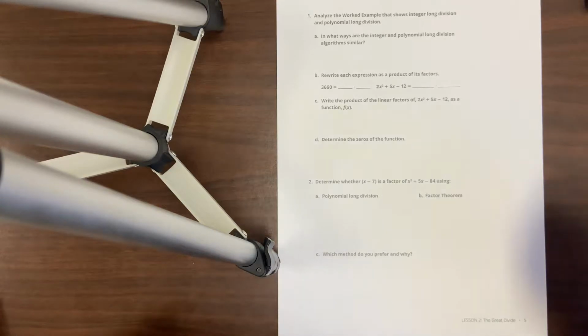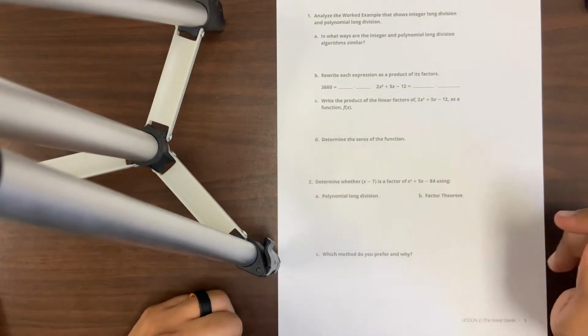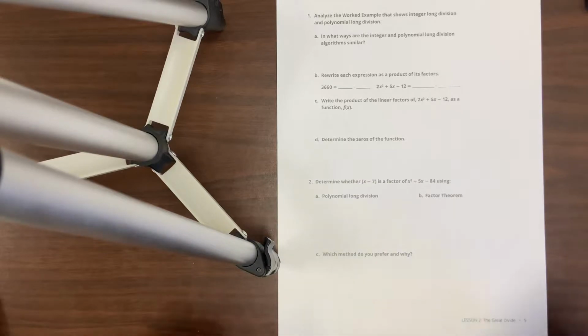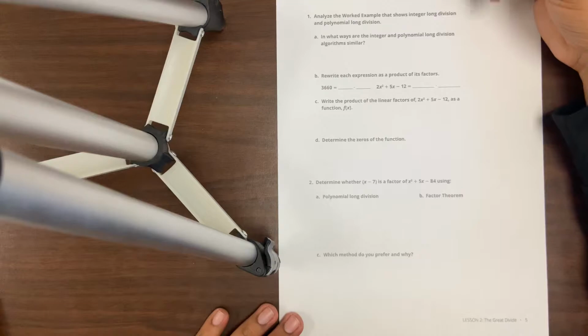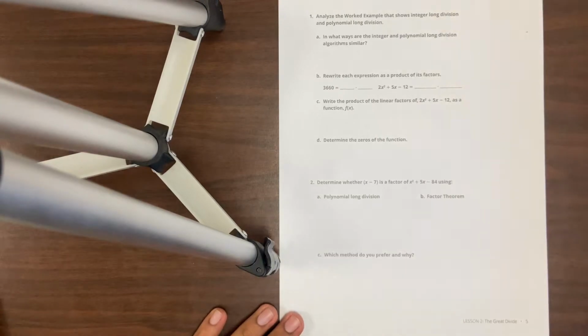Here we go, part two. Okay, part two of 2.1 polynomial long division. Let's rock and roll. So, analyzing the worked example that we just worked out on our scratch sheet of paper.